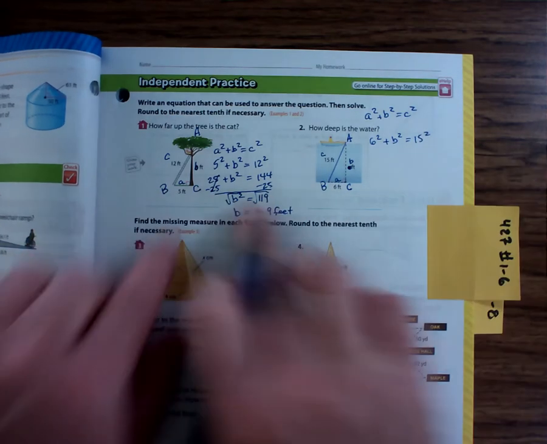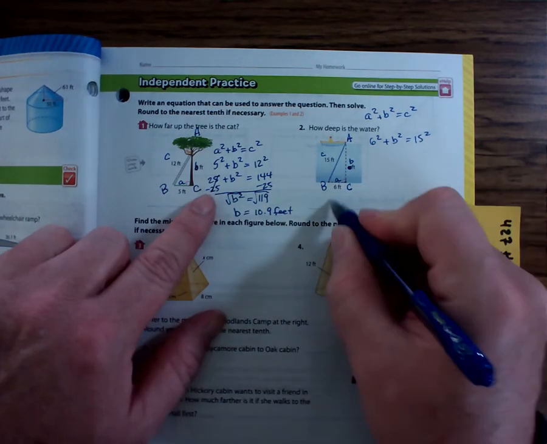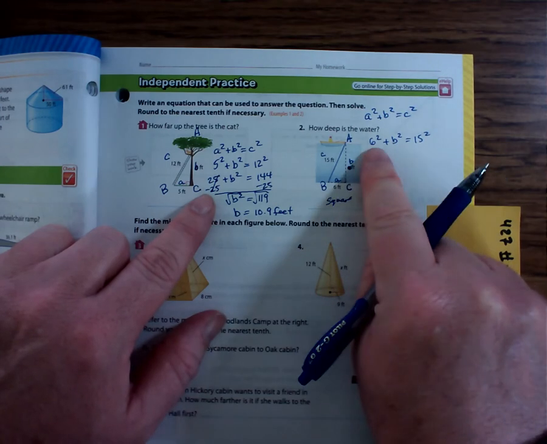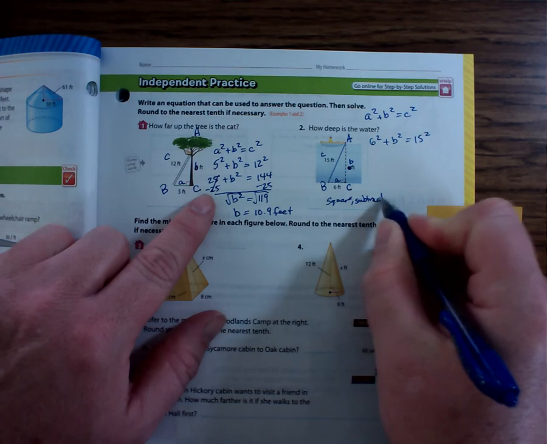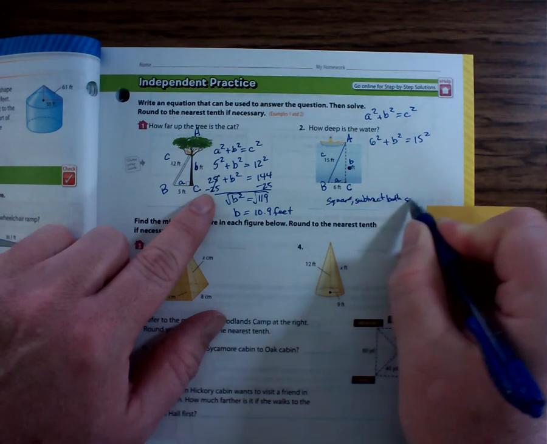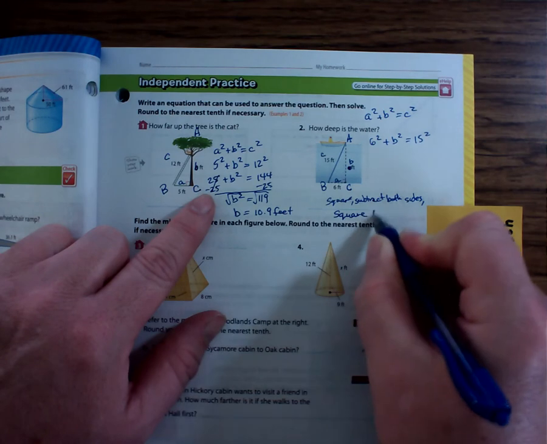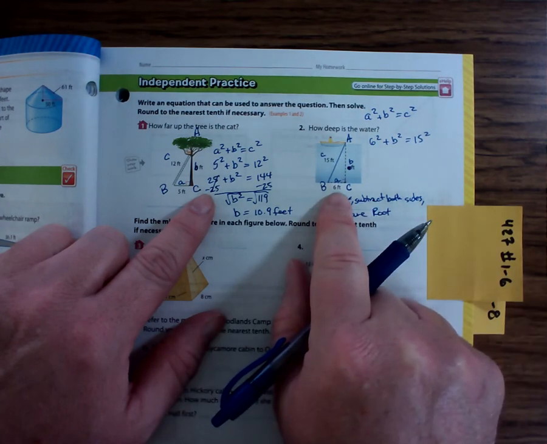So now you can see we're kind of in the same situation as here. What you're going to do is you're going to square. But B squared and the number are going to be on the left, so then you're going to need to subtract from both sides. And then you take the square root at the end. Make sure you give your units too as feet.